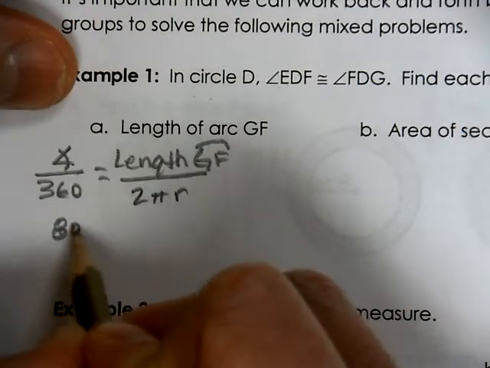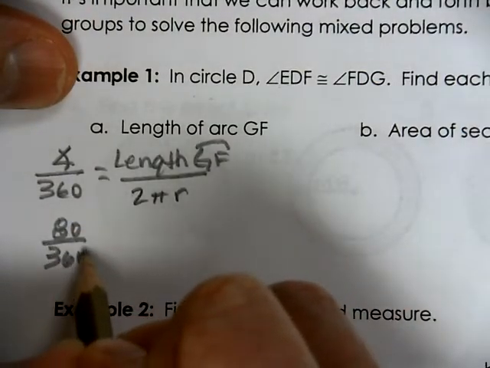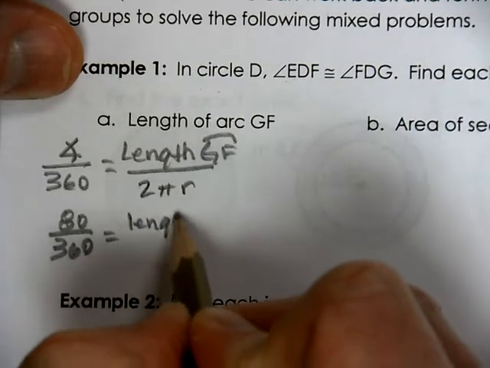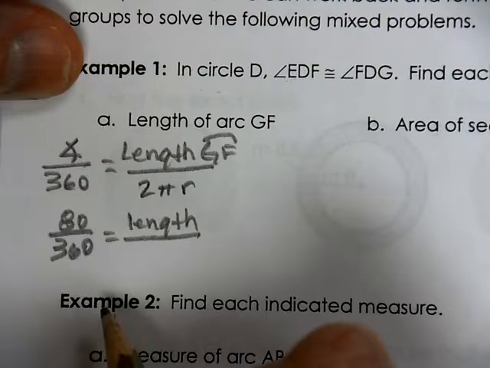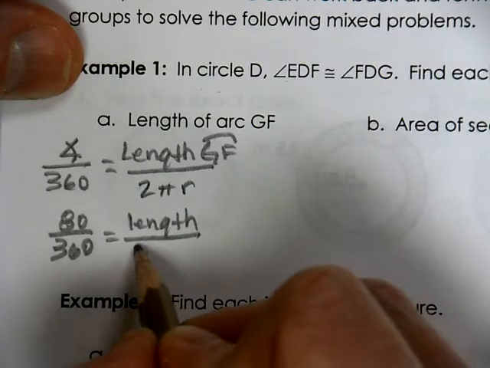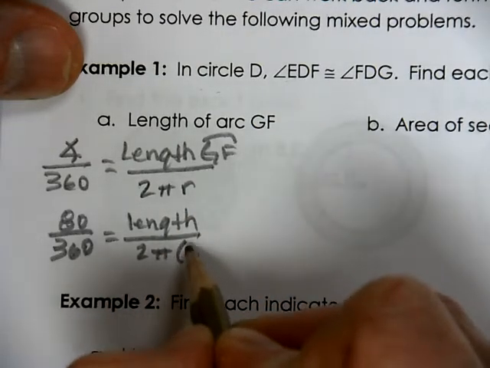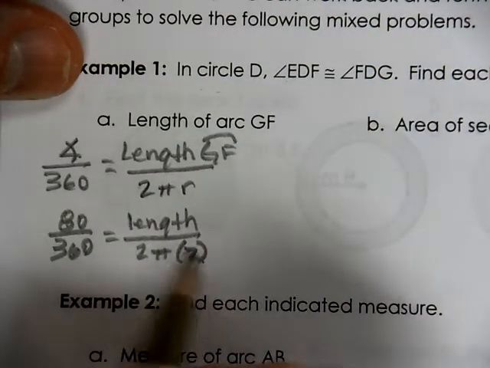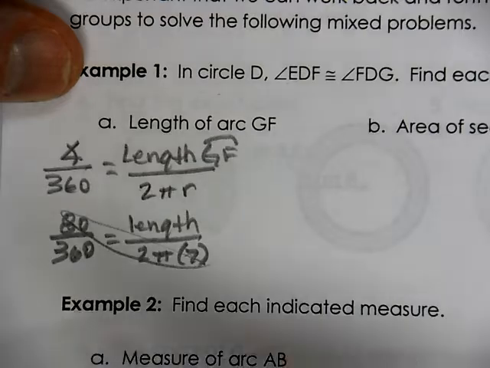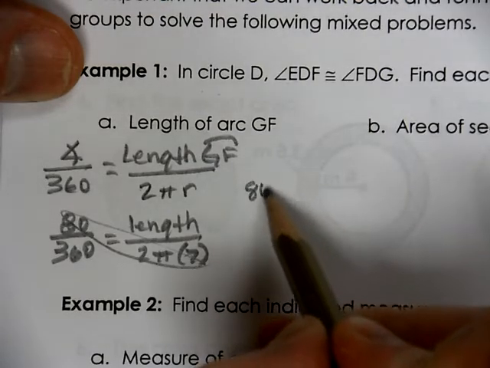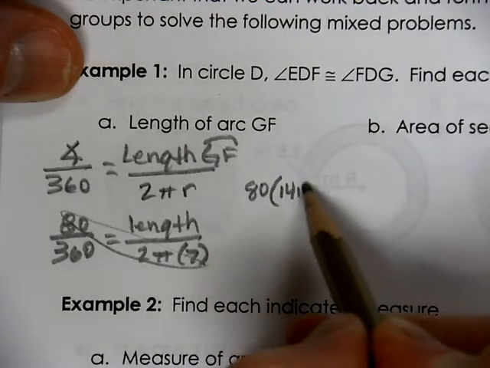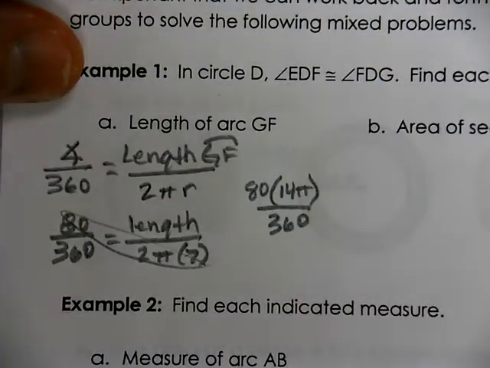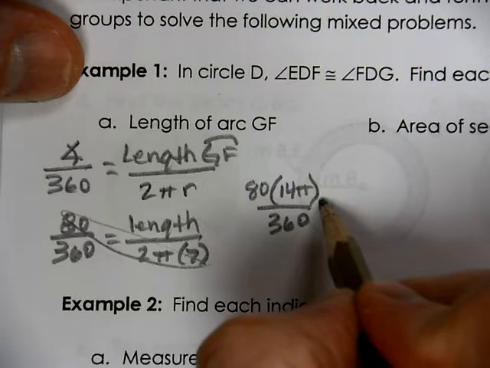So we have our central angle over 360 equals the arc length over 2 pi times 7 because our radius is 7. We would cross multiply. That'll give us 80 times 14 pi divided by 360. That's going to give us our arc length.